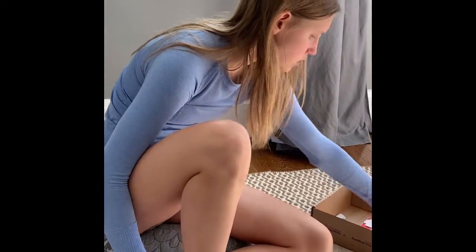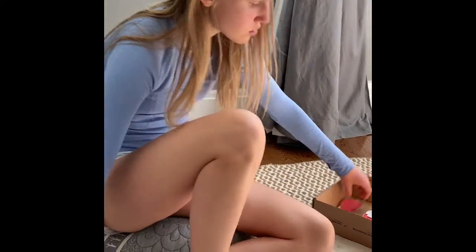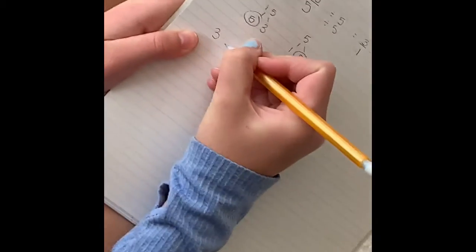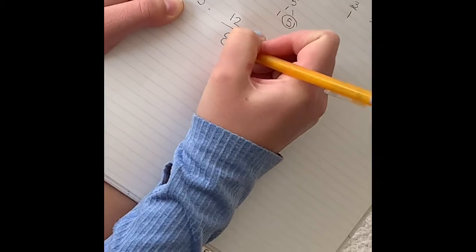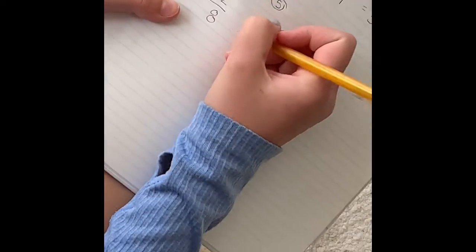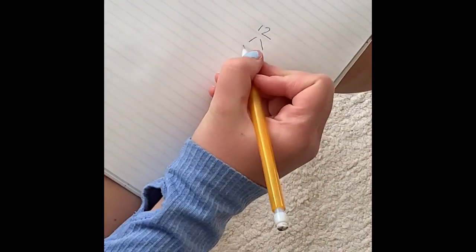I'll do one more with you guys. Let's do 12/8. So I'm going to write down 12 over 8. And we'll make our factor trees. 12 is longer than most.